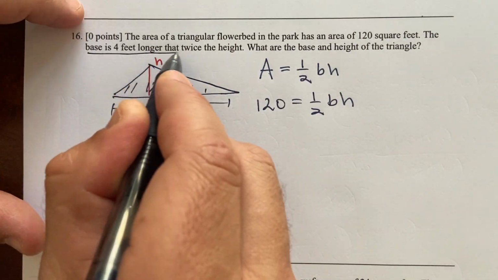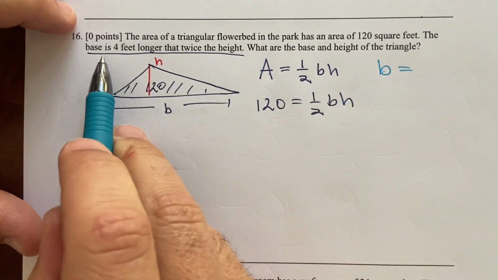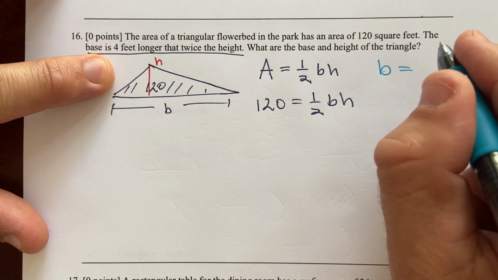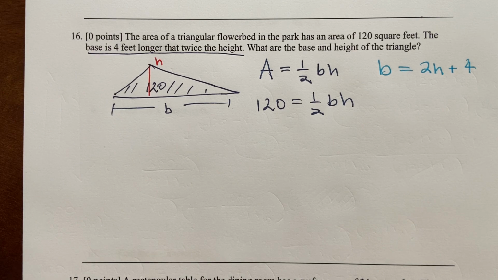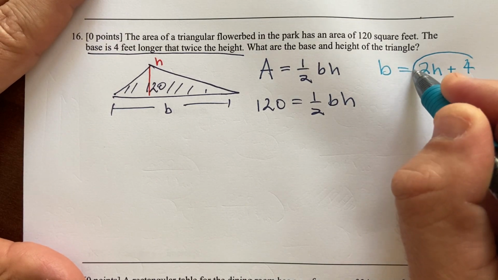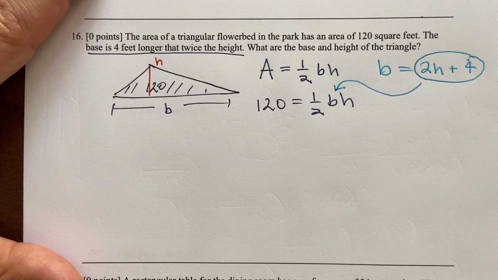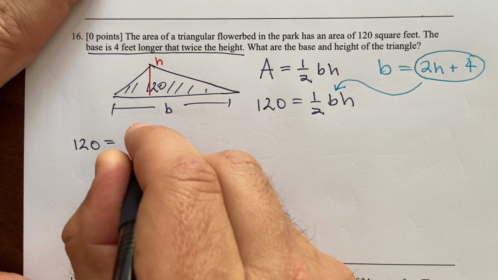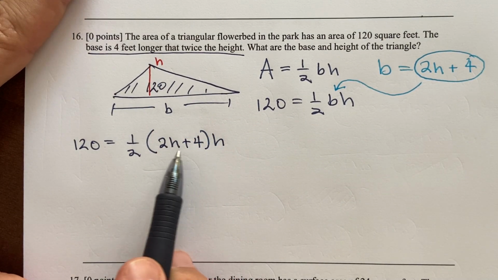And that was given in this sentence here. So it said that the base, B, is 4 feet longer than twice the height. So I'd have B is double the height, and then I need to add 4. So instead of B, I can write 2h plus 4 right there. So 120 equals 1/2. Base is now 2h plus 4, and h is still h. So now I just have one unknown.